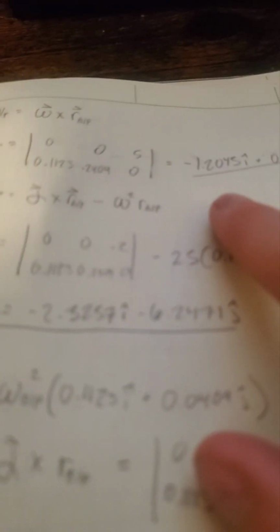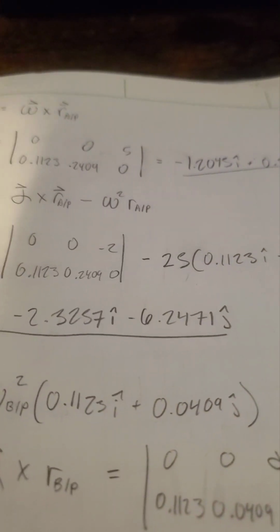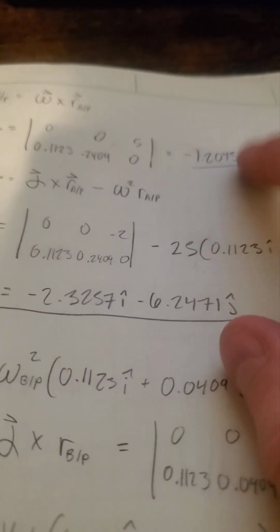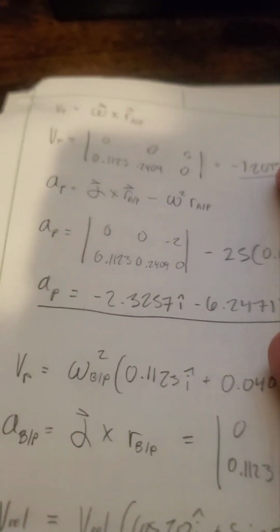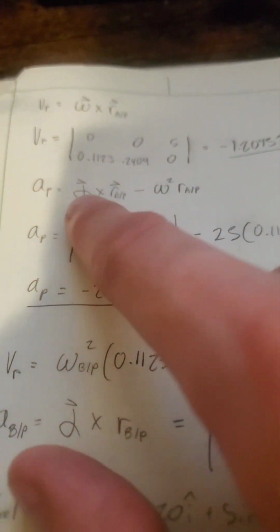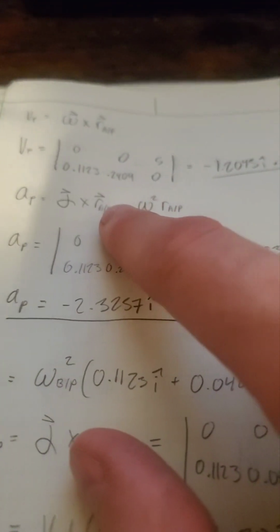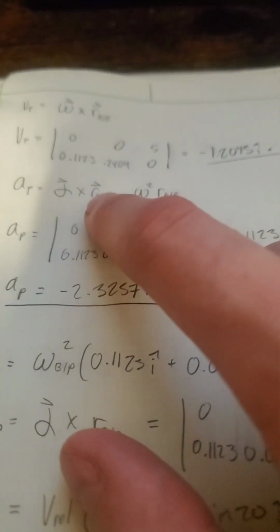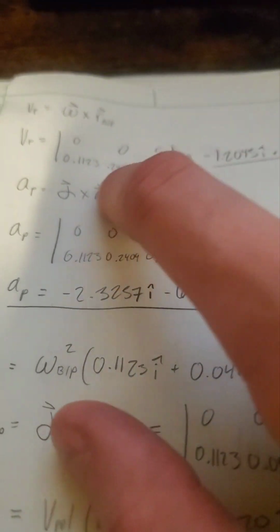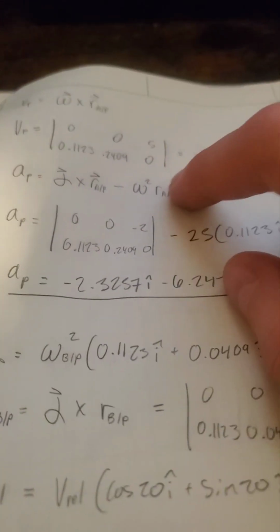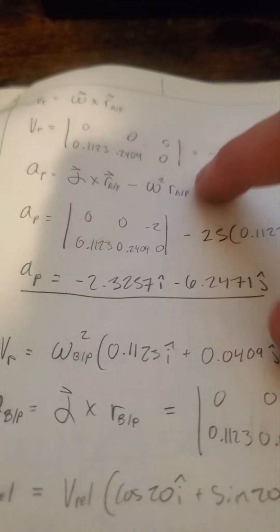However fast that's rotating, P is attached to that, so it's going to be rotating at the exact same speed. Same with the acceleration. However it's accelerating. So basically, I just use that to solve the velocity at P, and then for the acceleration at P, I just use this equation, which is the tangential and normal velocity or accelerations.